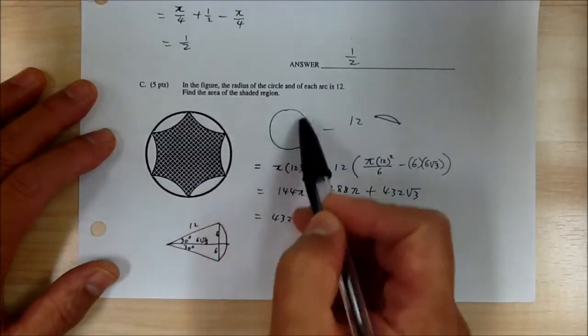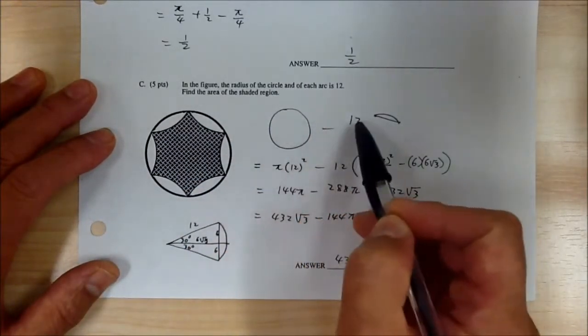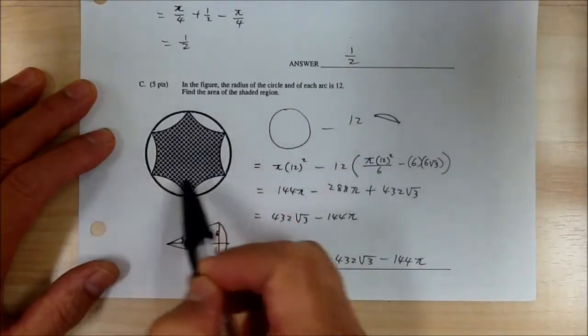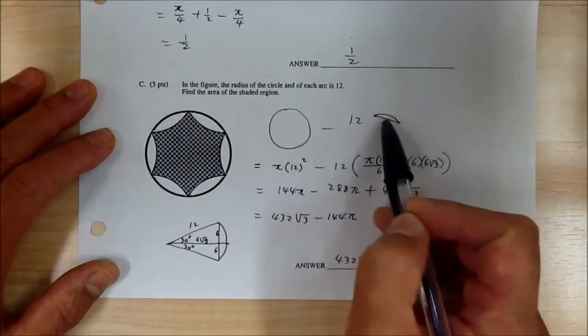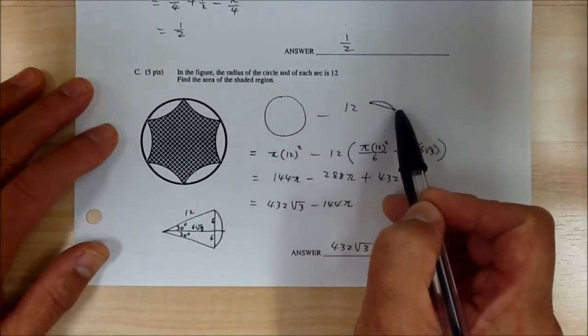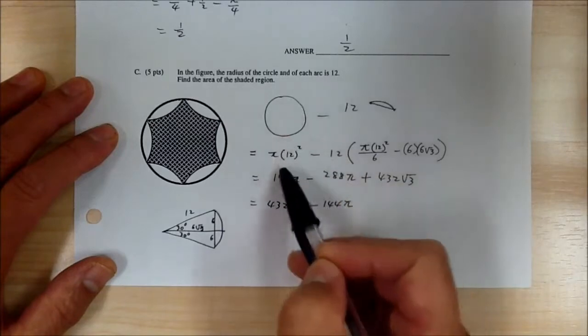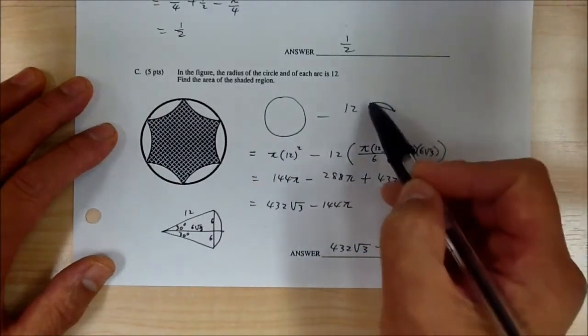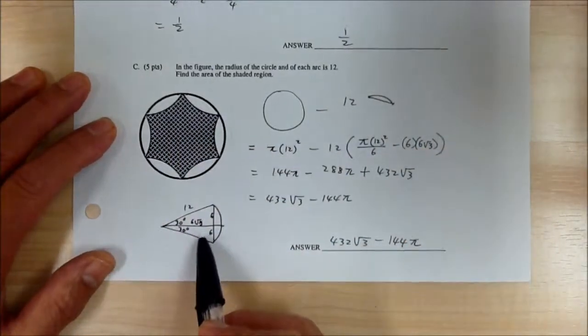So this area equals a circle minus the 12 segments, right? Because there are 6 cat eyes, right? Each of the cat eyes equals 2 segments. So area equals circle minus 12 segments. And then from here, area of the circle is pi r squared. And the segments, right, is 12 times. Now the segment is this over here, see over here?